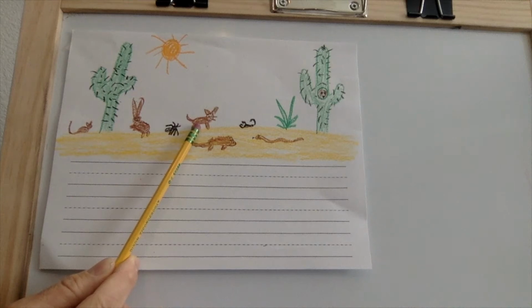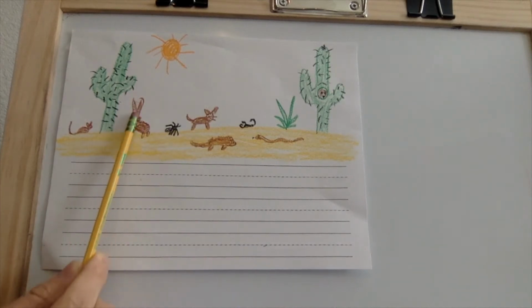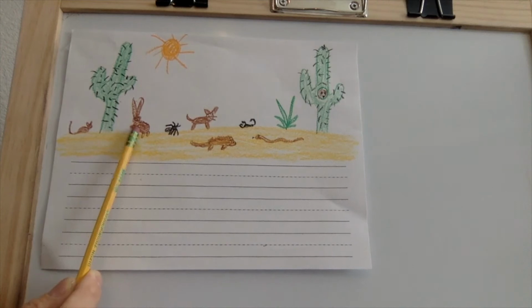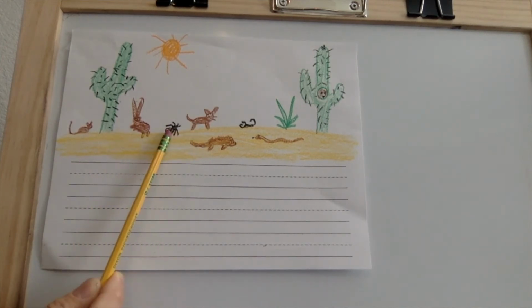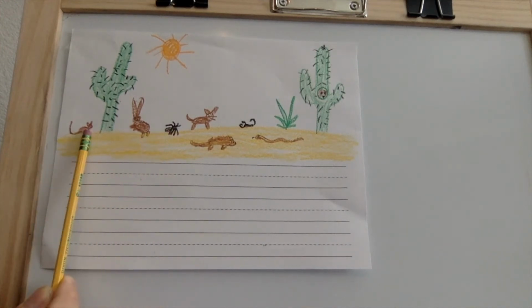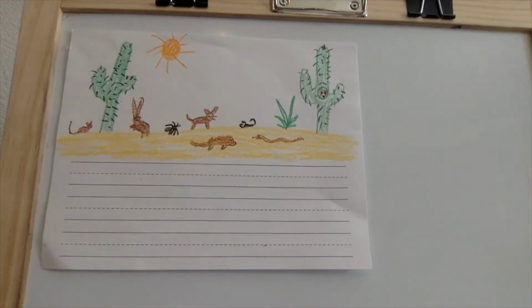Oh, kit foxes are adorable. They have giant ears. Why do they have giant ears? Oh, jackrabbits have giant ears too. Jackrabbit, kit fox, tarantula, kangaroo rat. Those are some of the animals that we learned about that live in the desert.